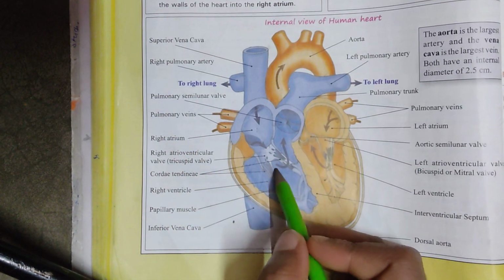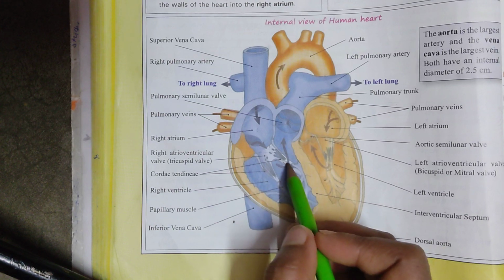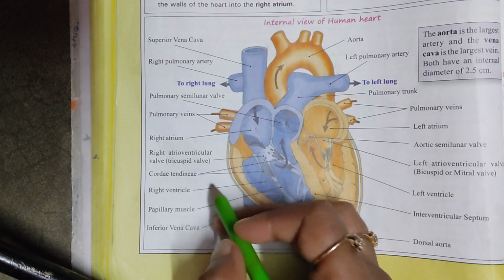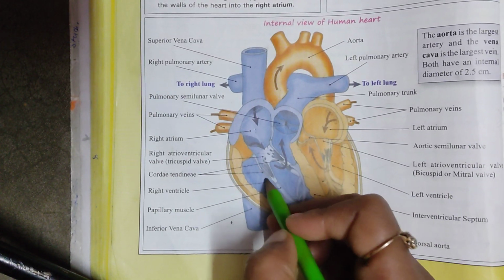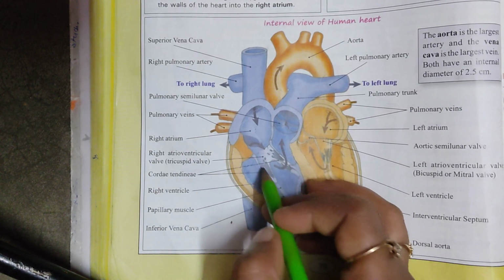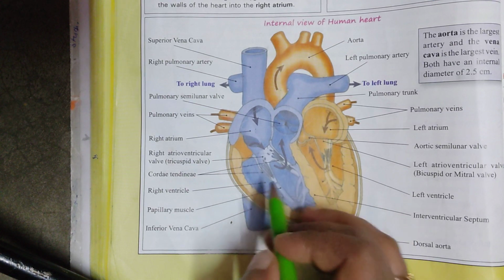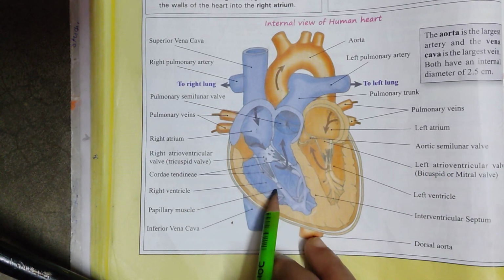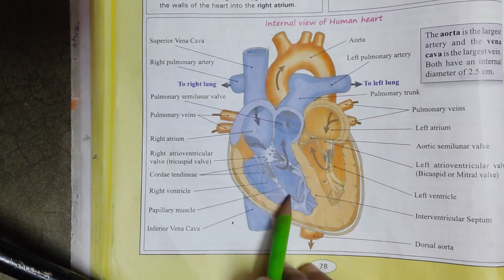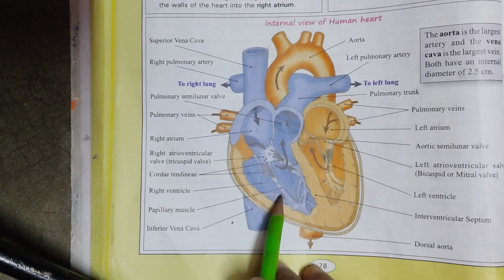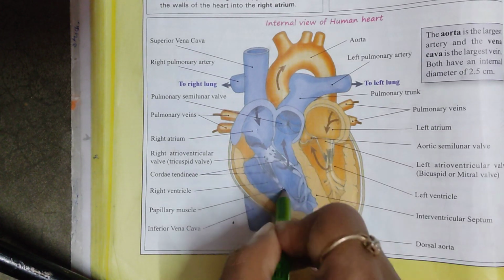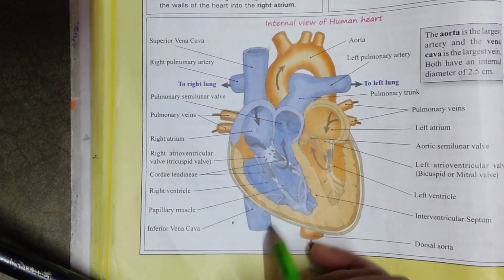Now next you can see this kind of extension, a little thread-like structure. These are all thread-like structures. So this one is what? Chordae tendineae. Next, we are moving on here. So we have already known this is the right ventricle. Now see here, we can see some muscles here. We all need muscle for every functioning of organs. Now what muscles are these? These are papillary muscles, and we have gone through the inferior vena cava.